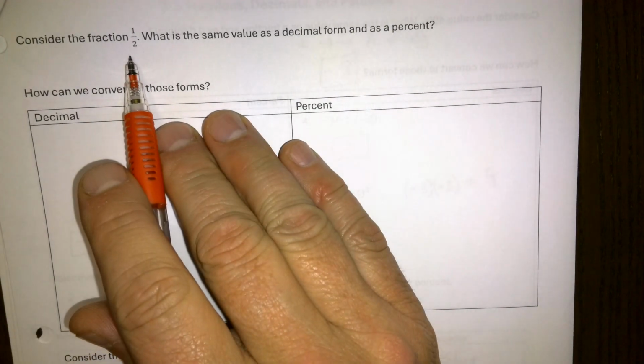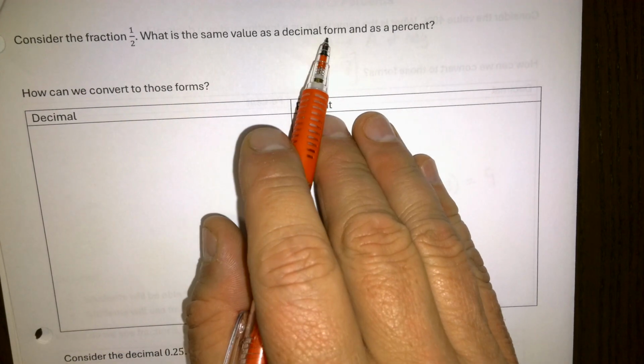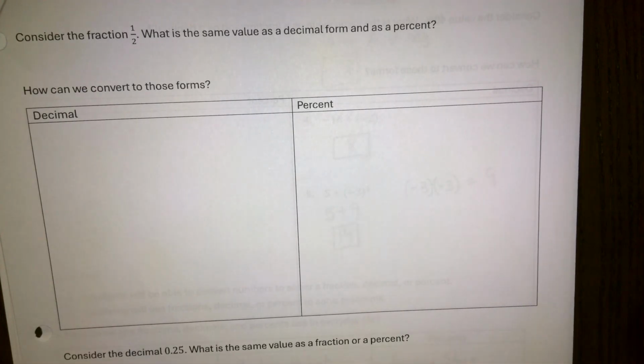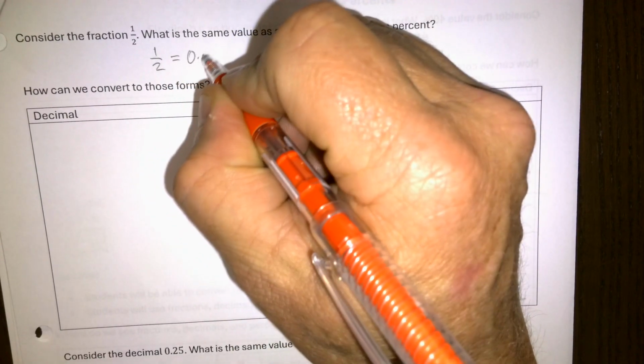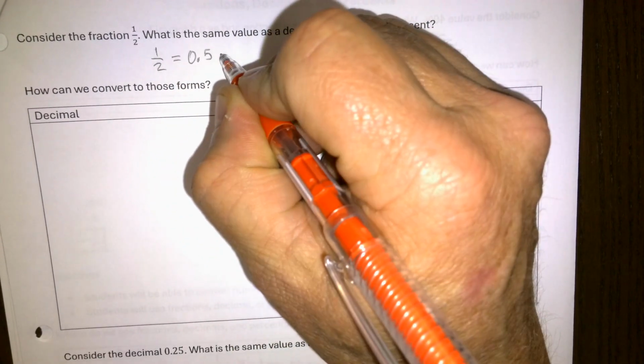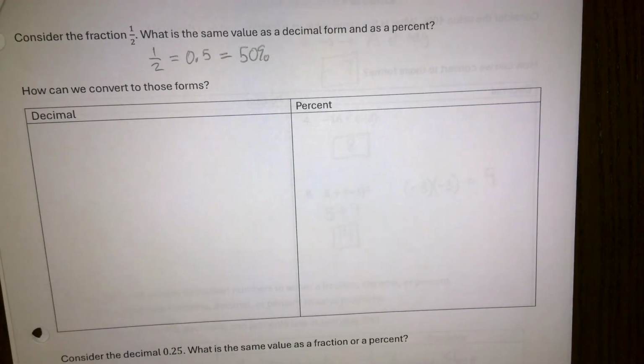So we're starting this one with the fraction 1/2. What is the same value as the decimal form and as a percent? And how can we convert those forms? Well, a 1/2 is the same thing as a 0.5, which is the same thing as a 50%. Those are all equivalent. Now let's show how we get that.